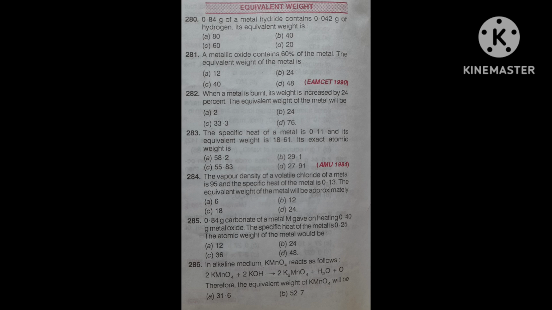Then for 8 gram oxygen, easily you can calculate. 24 gram oxygen combines with 100 gram metal. Then for 1 gram, how much? 100 divided by 24. Then for 8 gram, into 8, you will get 33.3. Okay, then the correct option is C, 33.3, third option. It is easy. The metal is burned and its weight increased by 24. Suppose the metal was 100 gram, now it becomes 124. It means 24 gram oxygen combined with 100 gram metal. Then for 8 gram, you will get 33.3.